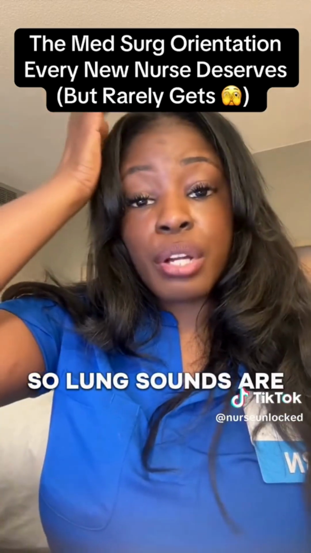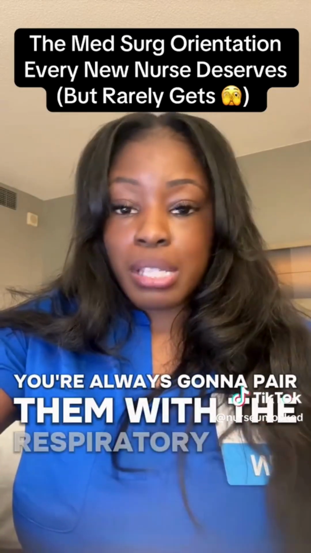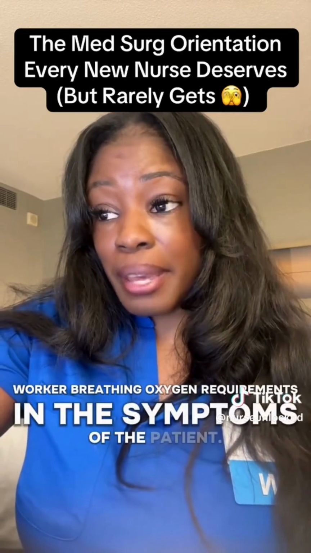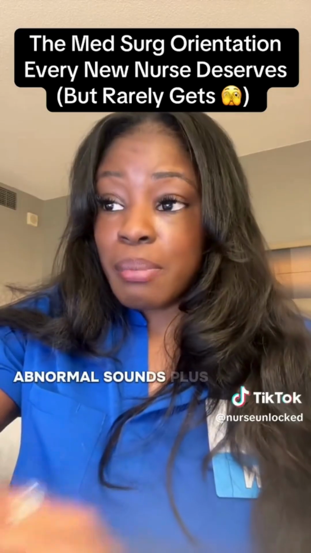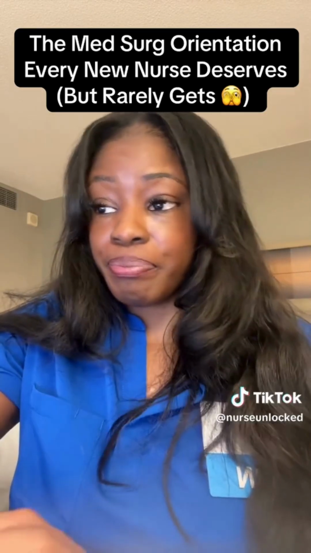So lung sounds are just one piece of the puzzle. You're always going to pair them with the respiratory rate, work of breathing, oxygen requirements, and the symptoms of the patient. Abnormal sounds plus increased oxygen demand is not something you watch quietly.